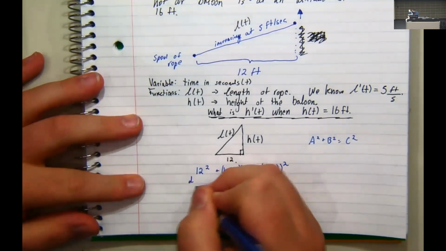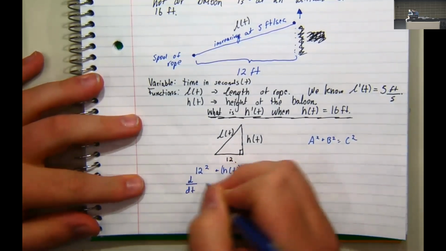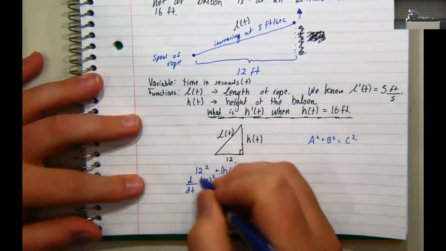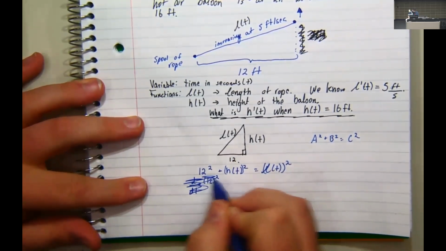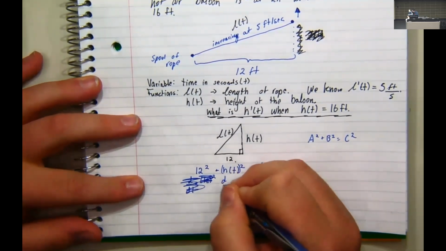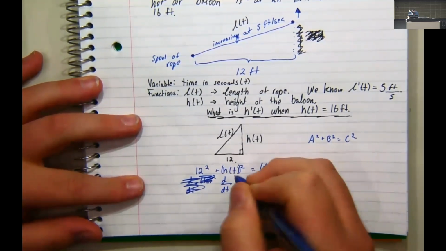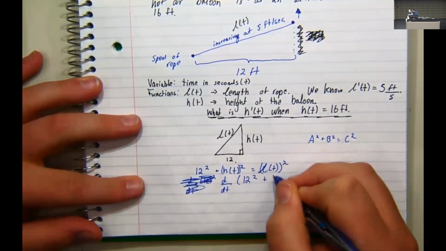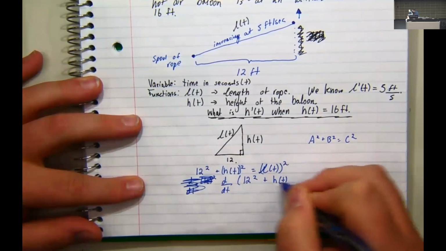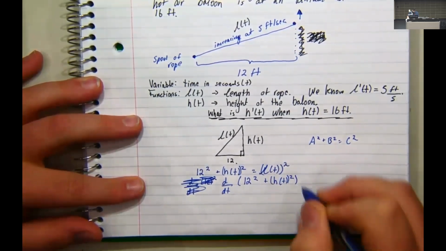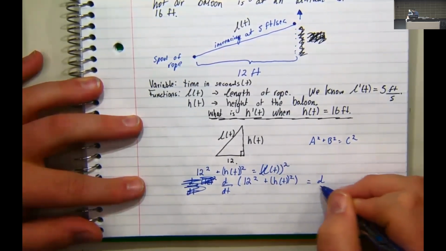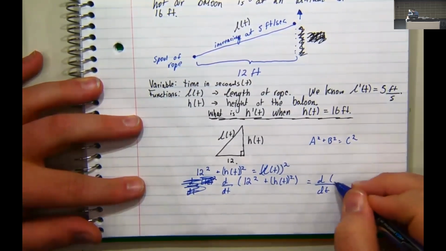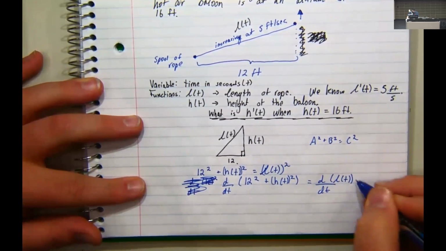So d by dt of this whole left-hand side, 12 squared plus h at t squared, equals d by dt of L at t squared.